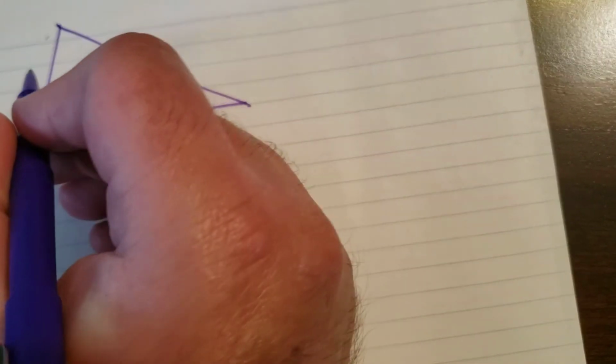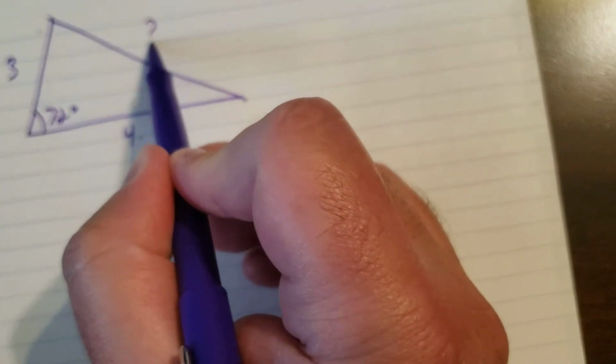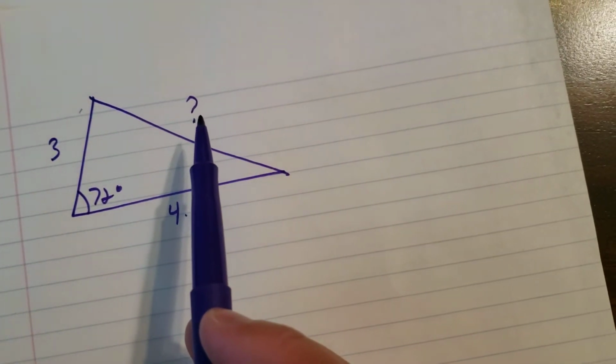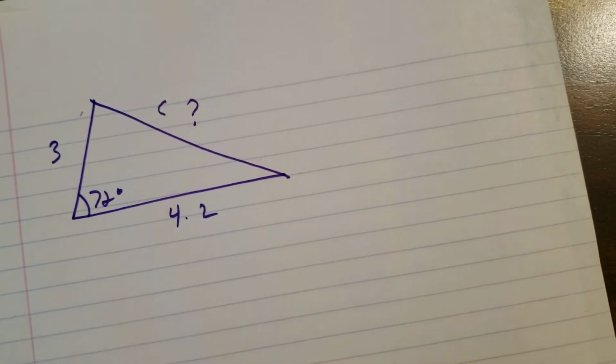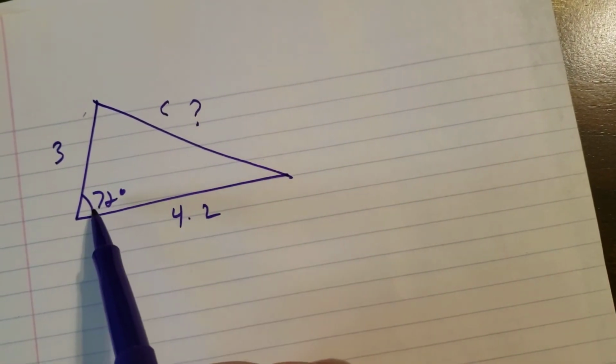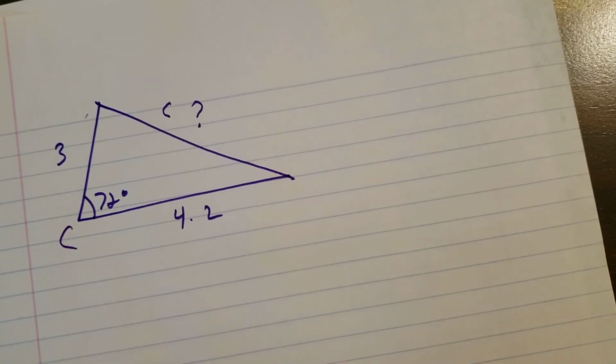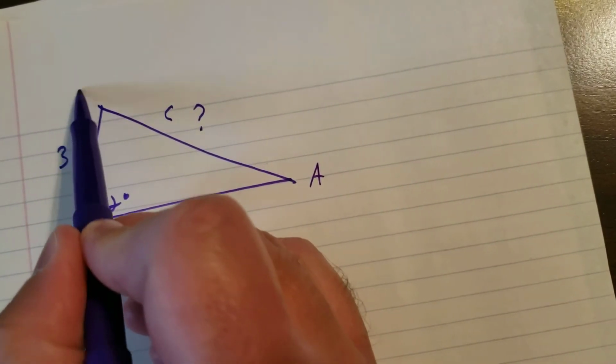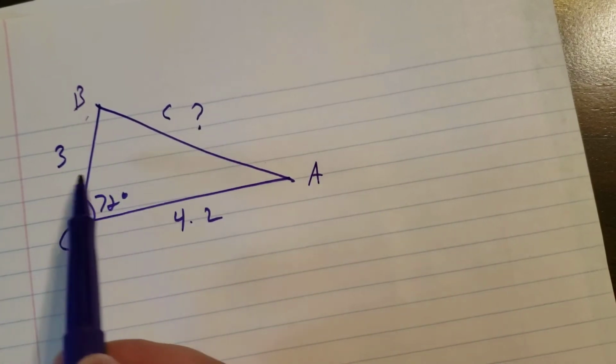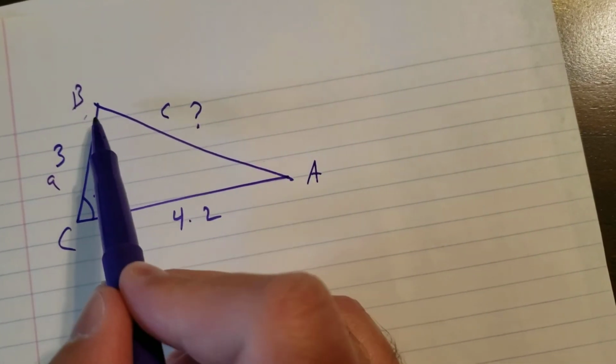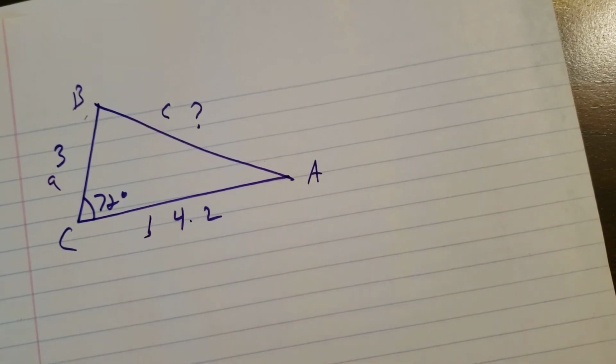We can go through another example. How about if we had this one here? So 3 kilometers, 4.2, and 72 degrees. Again, I'm trying to find this side right here. Since I'm trying to find this one, that's the one I'm going to label as C. That makes the angle that it's across from angle C. And then A and B. If this is capital A, this here will be lowercase a. If this is capital B, this here will be lowercase b.